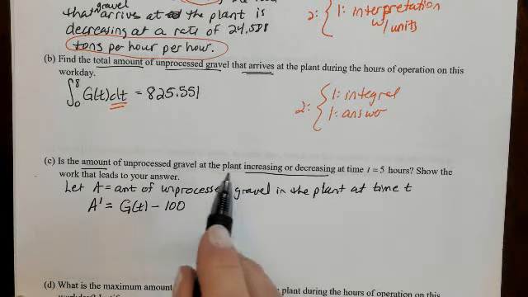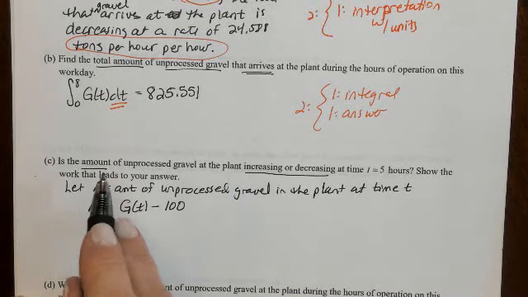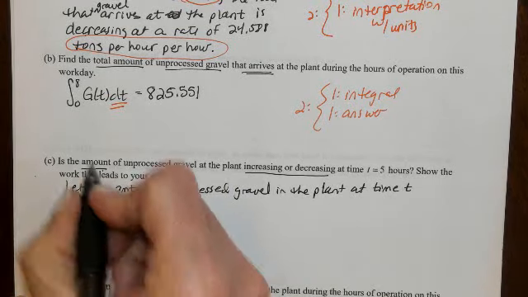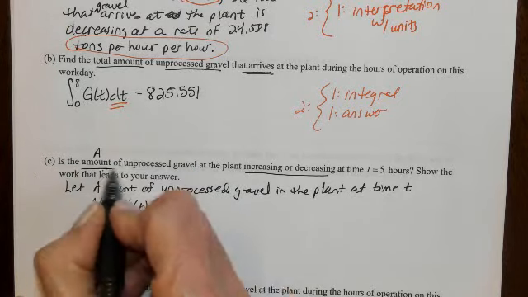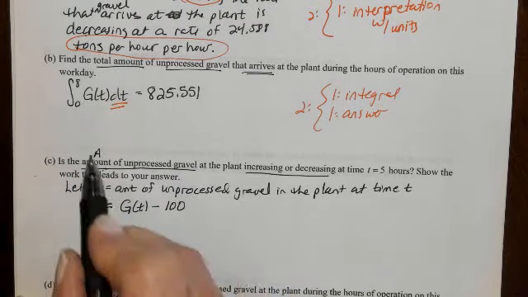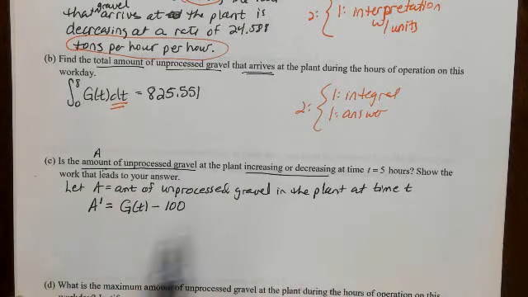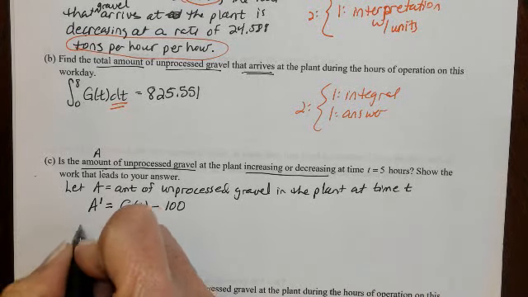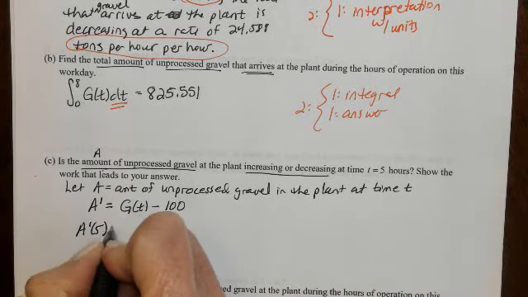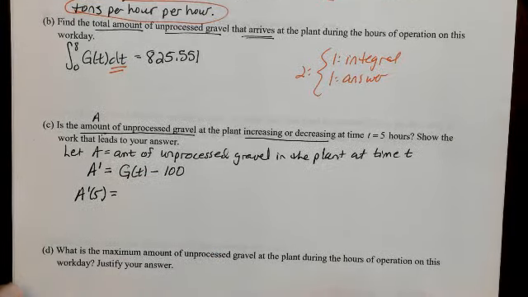Okay. Now we want to know, is A, the amount of unprocessed gravel, increasing or decreasing at time 5? So all I need is A prime of 5.